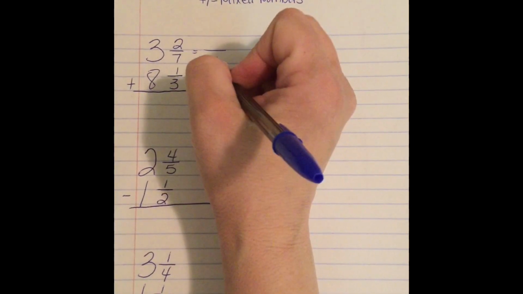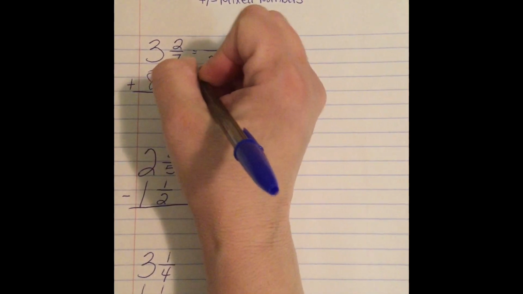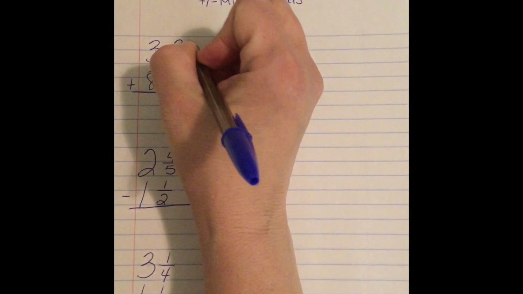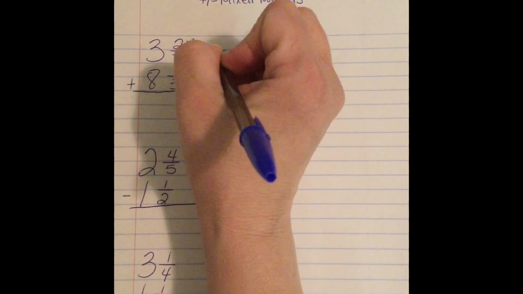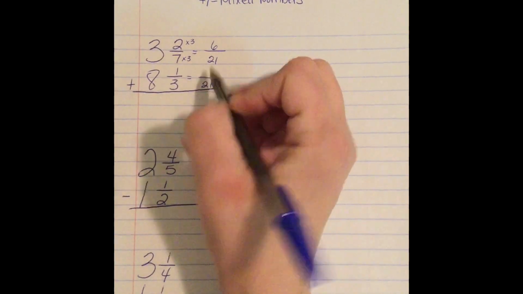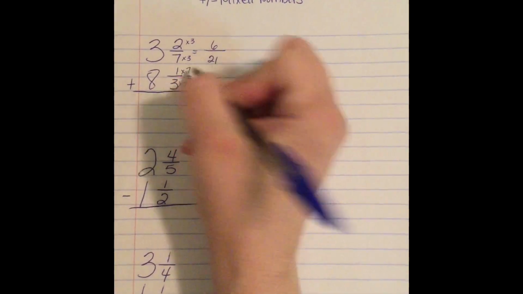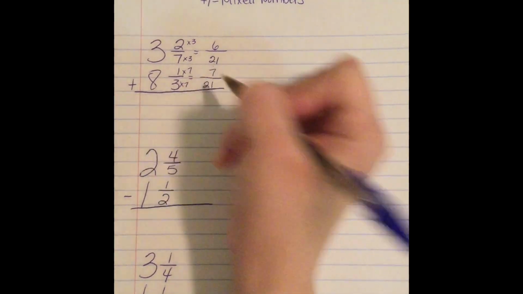2/7 equals blank over 21. 7 will go in equal to 21 when you multiply it by 3. So then we multiply the numerator by 3. 2 times 3 is 6. 1/3 equals something over 21. 3 equals 21 when you multiply it by 7. So then we have to multiply the numerator by 7. 1 times 7 is 7.